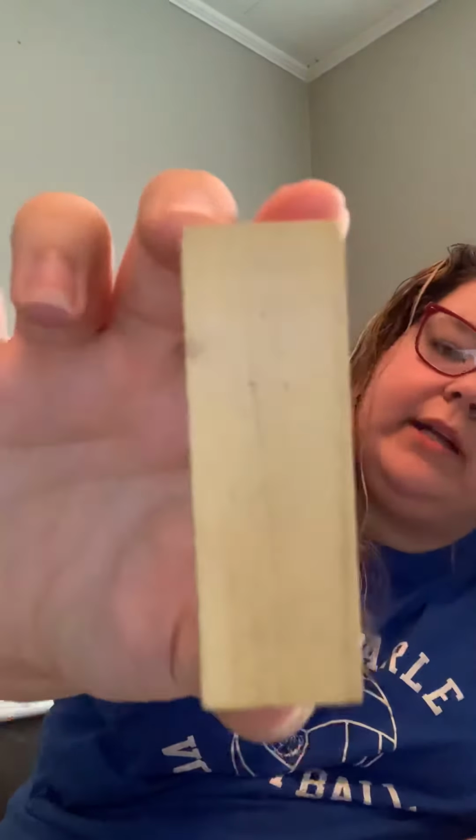The last thing that I'm going to show you is what's called a rectangular prism. And that is this. A rectangular prism is made up of rectangles. If you can see a little bit closer.